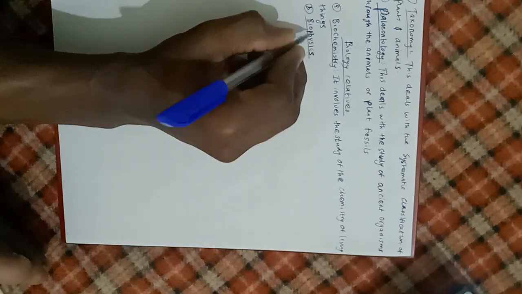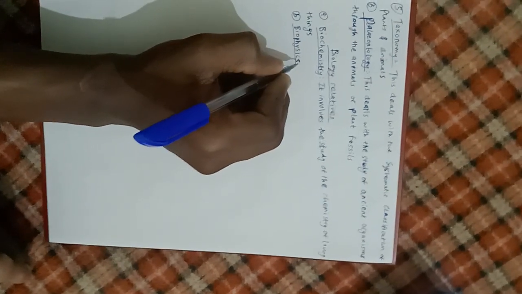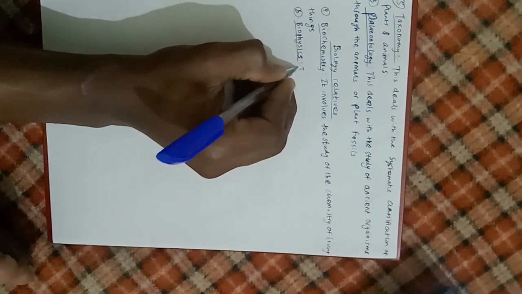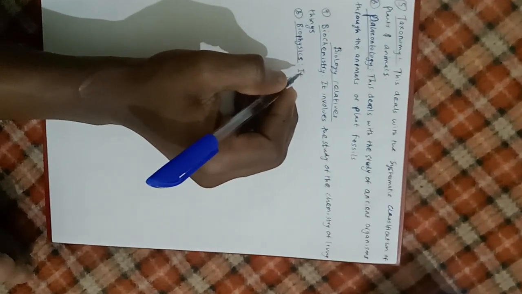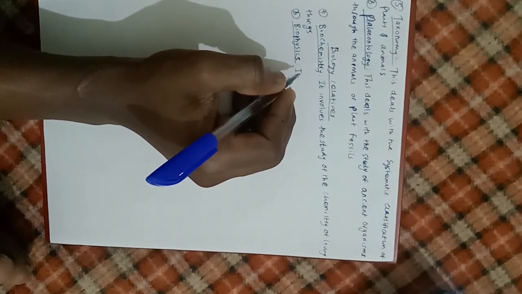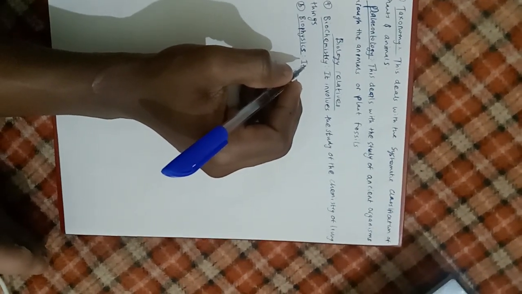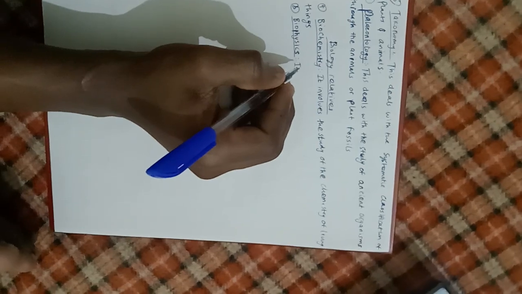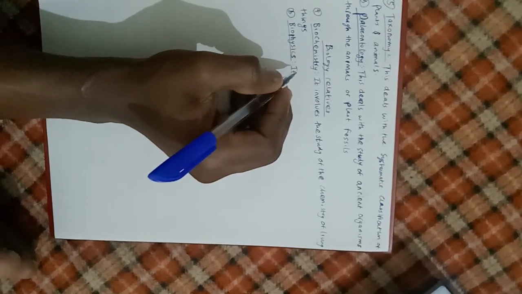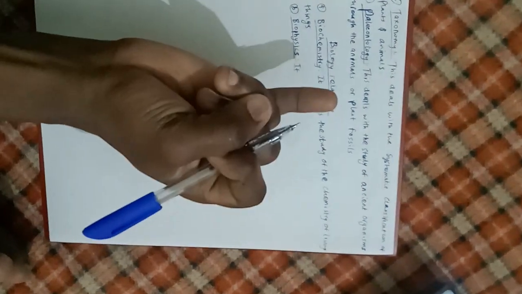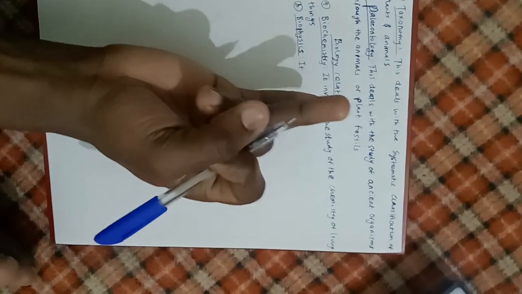So the next term here is biophysics. Basically, if you hear the word physics, it deals with calculation. It deals with the study of principles of physics as seen in organisms and as application in the field of space biology, soil science, and radiation biology.